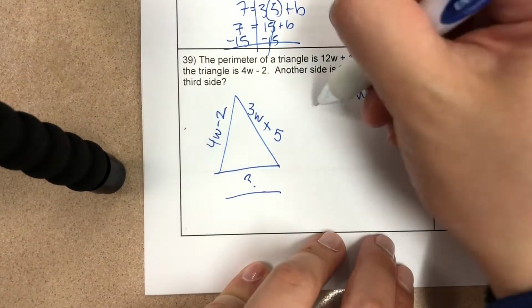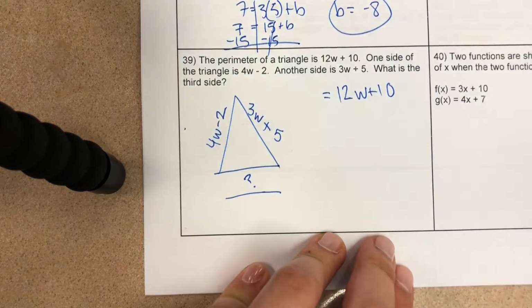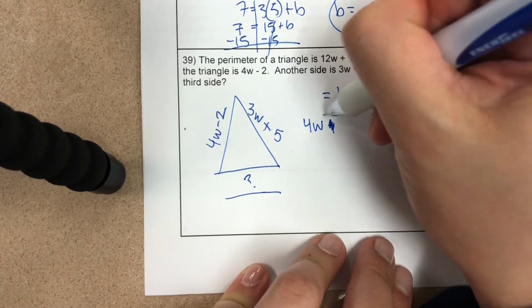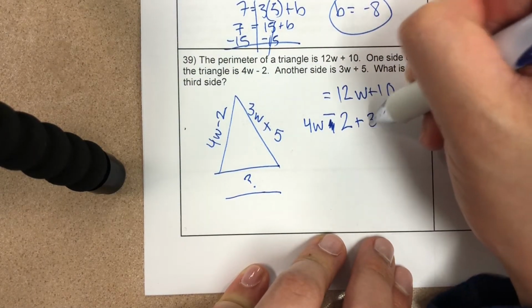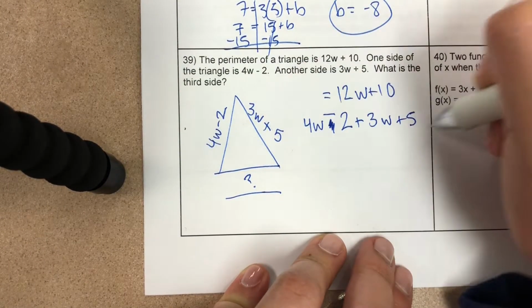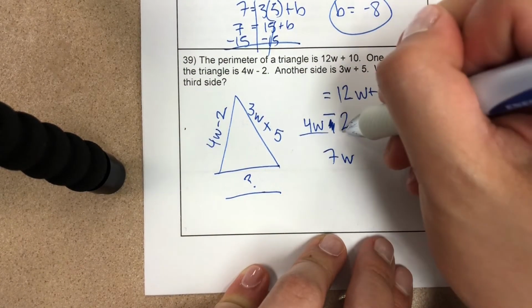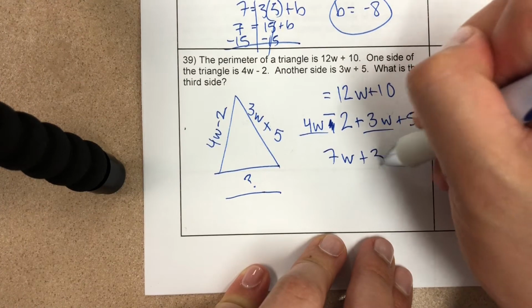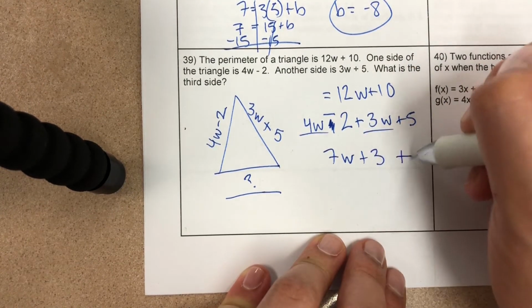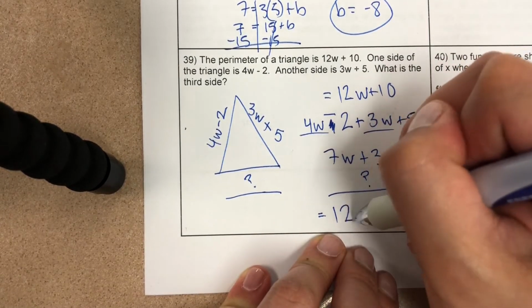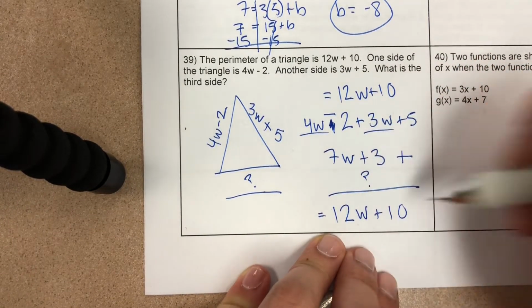So perimeter means that we add to get this number. So let's add what I have right now: 4w minus 2 plus 3w plus 5. When I combine these like terms, the w's become 7w, and -2 plus 5 becomes plus 3. I know I need to add it to this third side to equal the perimeter of 12w plus 10.